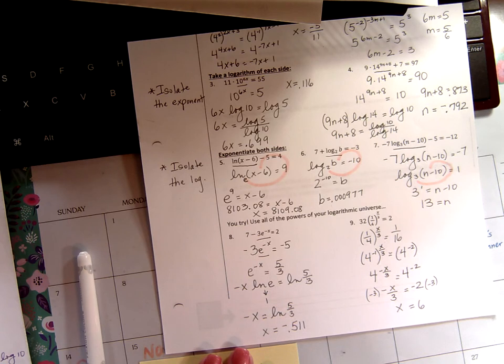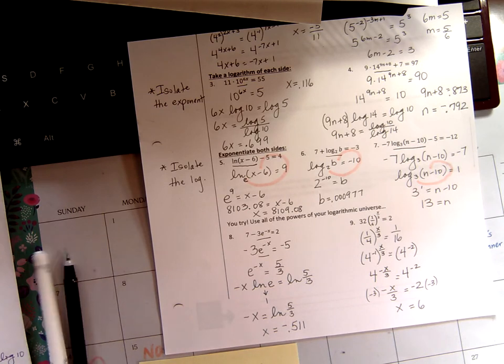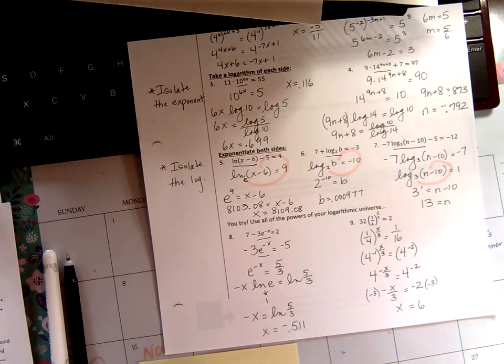There's so many different numbers doing so many different things in these questions, so it doesn't surprise me that sometimes you can overlook some parts to this. Okie doke, an answer of 6, do we like it?